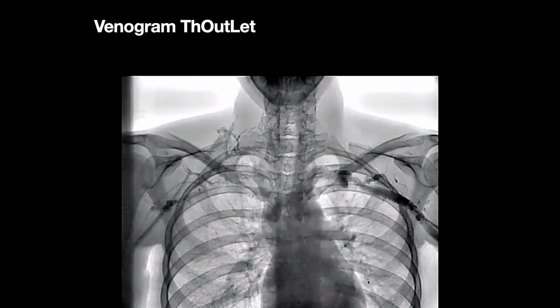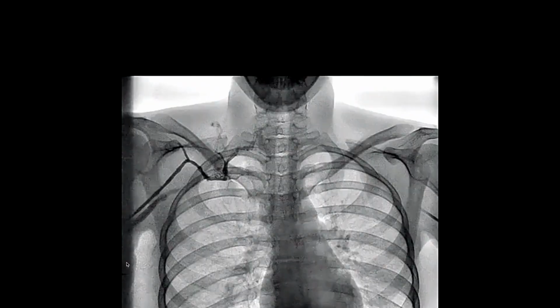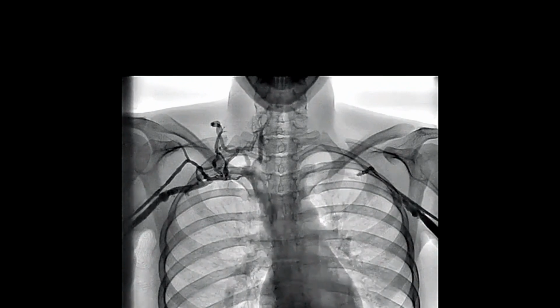Here's a venogram of a patient with bilateral thoracic outlet. There's a lot of anatomy in here, and you see when he raises his arms, the flow of blood shuts off in the veins pretty much.